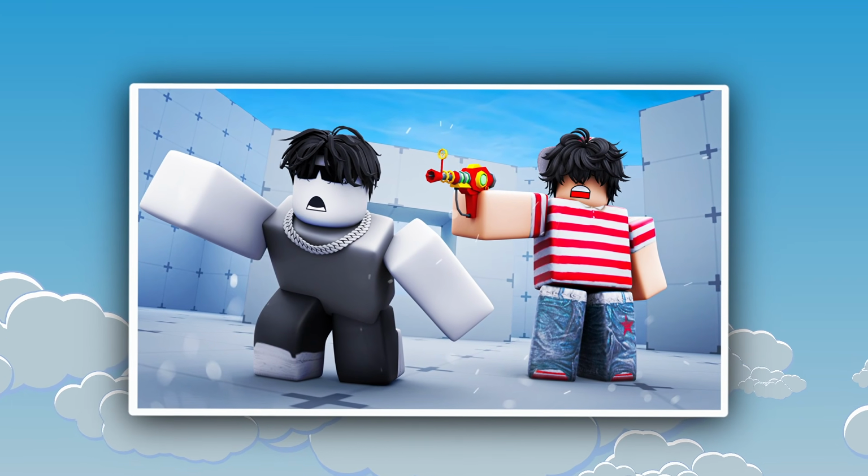I've been getting so many requests lately on how to make Rivals-styled Roblox GFX thumbnails, and today I'm going to be showing you how to do it from start to finish.